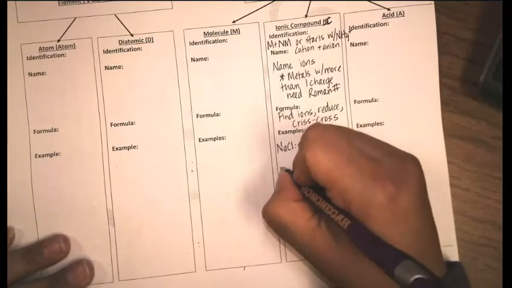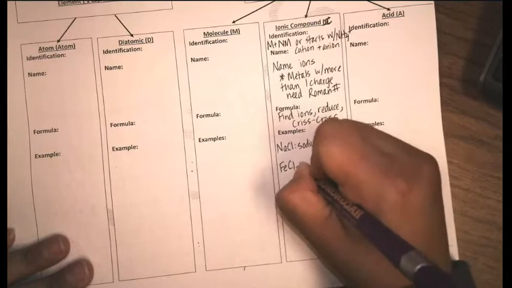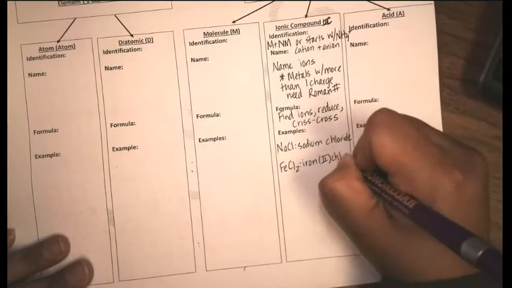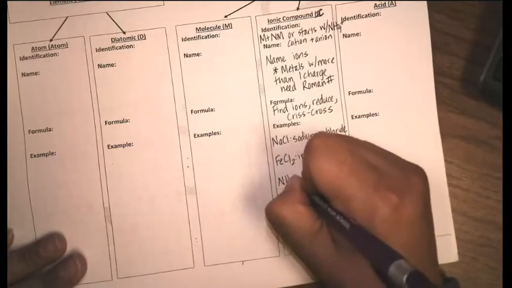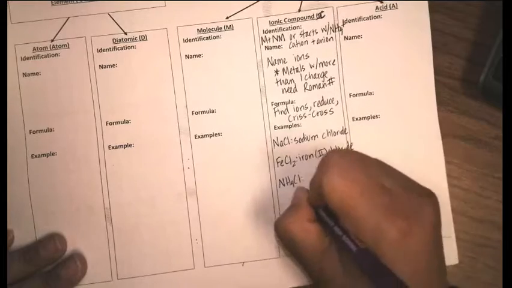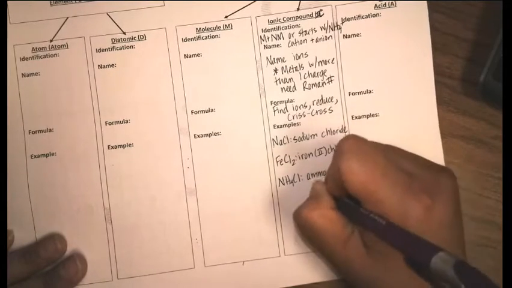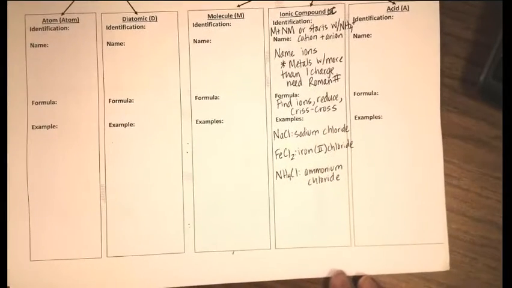The next one is FeCl2, which is iron 2 chloride. And then the last one is NH4Cl, which we have to recognize is that positive ion, ammonium chloride. So that's what we learned last chapter, and now we should know how to name those completely.